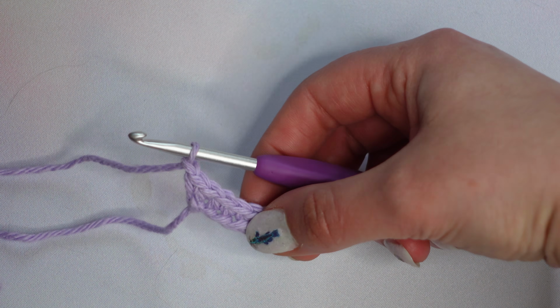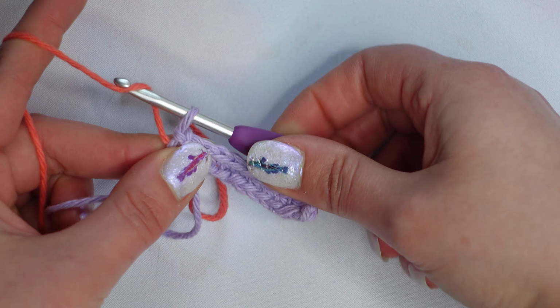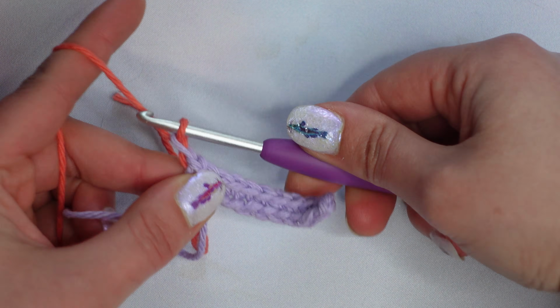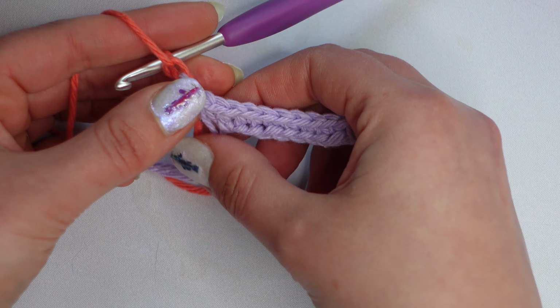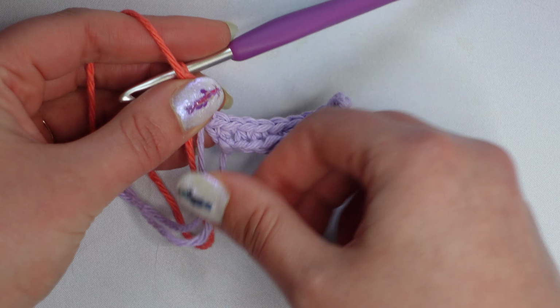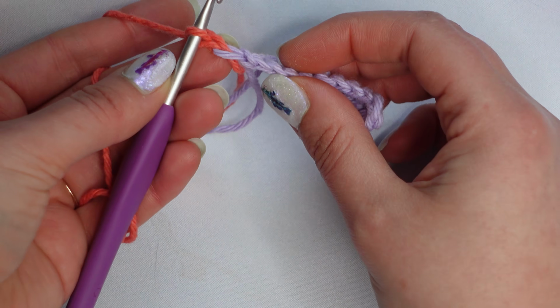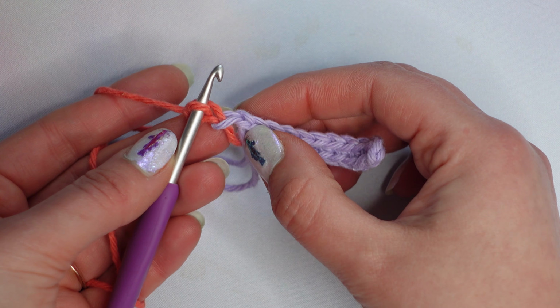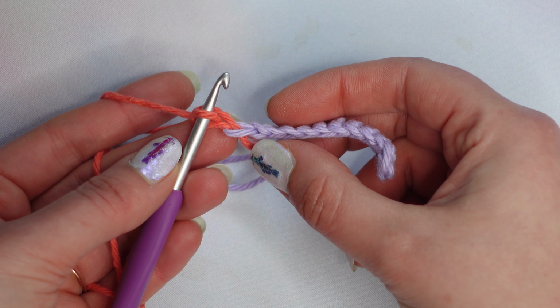Here, I will only chain 1 in purple and then I'll switch to orange because I need 2 chains in purple. And when I do the color change, I will be adding another chain in purple. So chain 1, switch to the next color, and then you can see after we complete our color change, we produce the last stitch in the first color we needed. So for color changing in the chain, just always do 1 less chain than is required before switching colors.